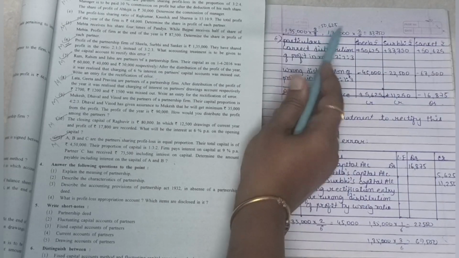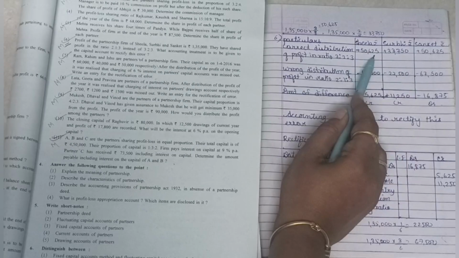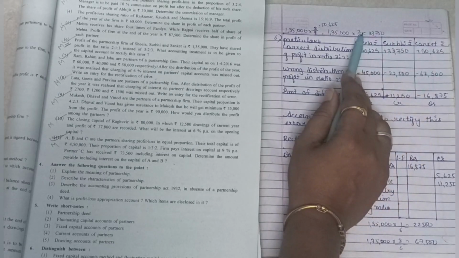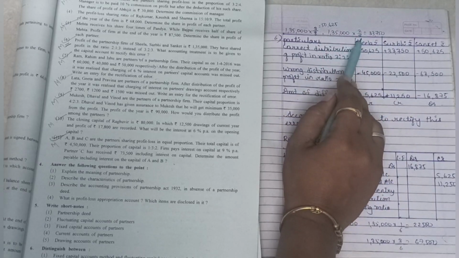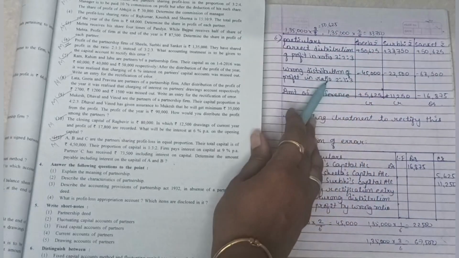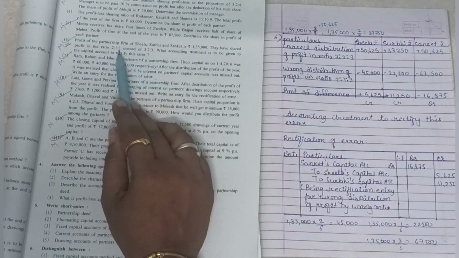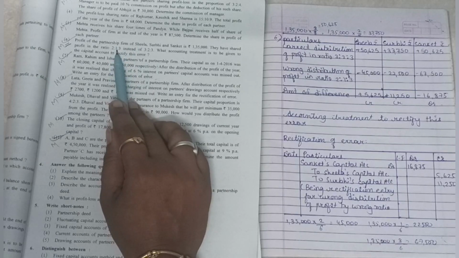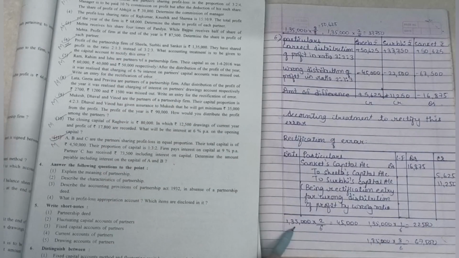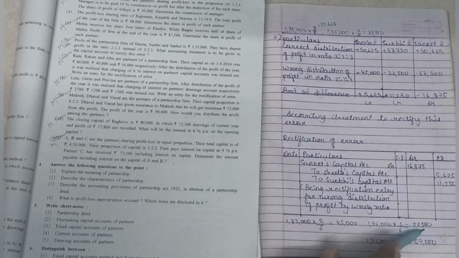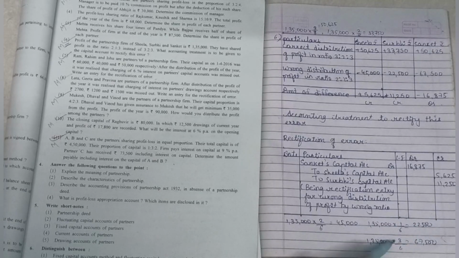Here ratio of Sheila and Sanket is same. So 50,625 and 50,625. And ratio of Surbhi is 2. So 1,35,000 multiplied by 2/8 is 33,750. Now wrong distribution is 2:1:3. 2 plus 1, 3. 3 plus 3 is 6. So 1,35,000 multiplied by 2/6 is 45,000. 1,35,000 multiplied by 1/6 is 22,500. And 1,35,000 multiplied by 3/6 is 67,500.